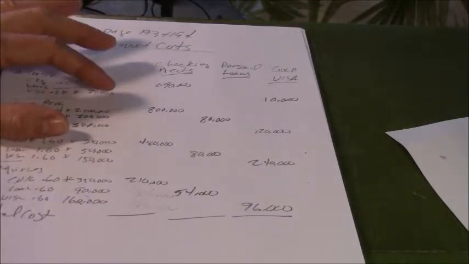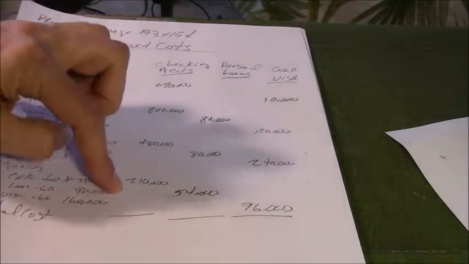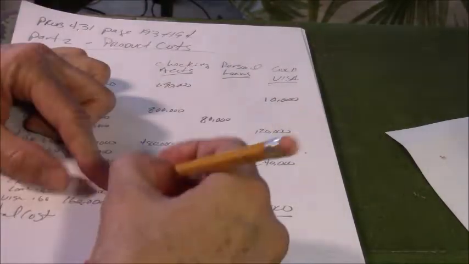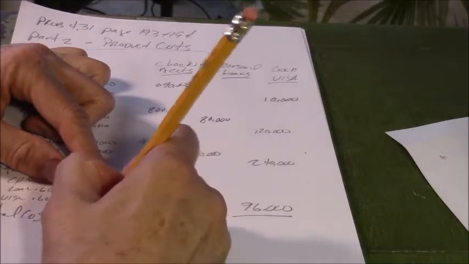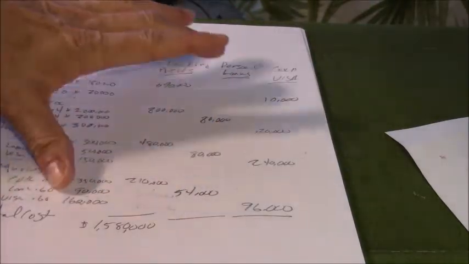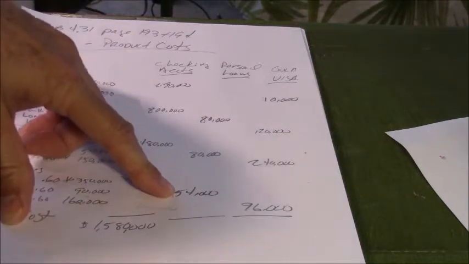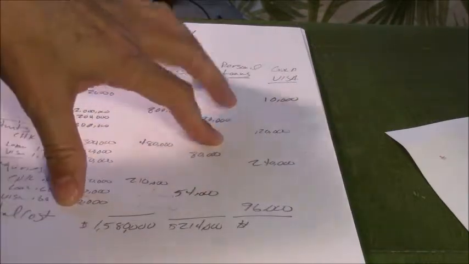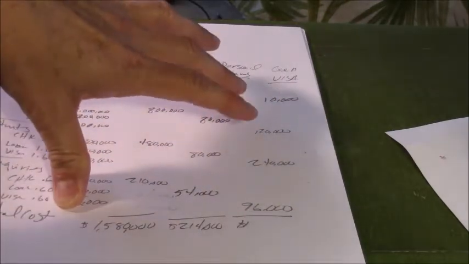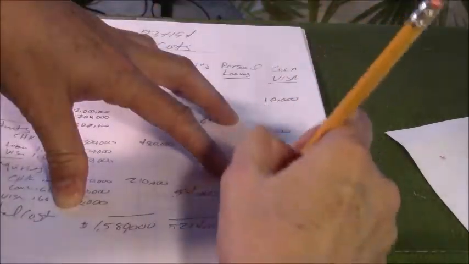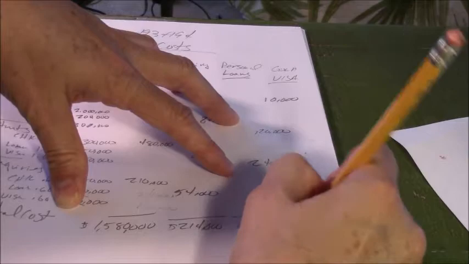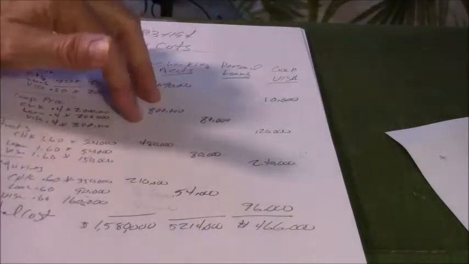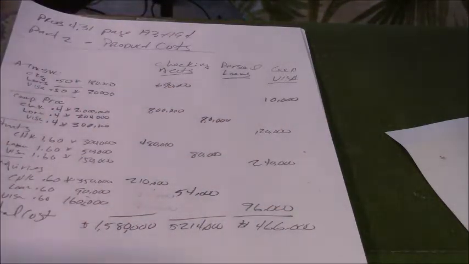Now we can add our total cost. All right, and our total cost for checking accounts, 90,000, 800,000, 480,000, and 210,000 equals 1,580,000. 80,000, 80,000, and 54,000 is 214,000. And 10,000, 120,000, 240,000, and 96,000 is 466,000. Right? So those are total costs for checking, loans, and Visa. We got to divide that by the number of accounts or units to figure out what's the unit cost.